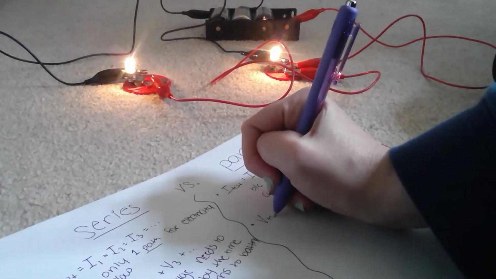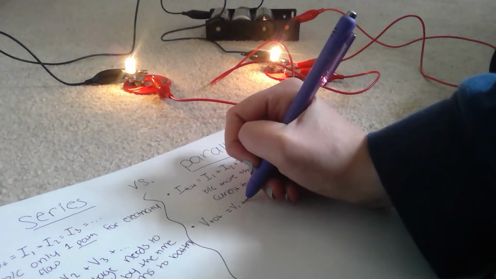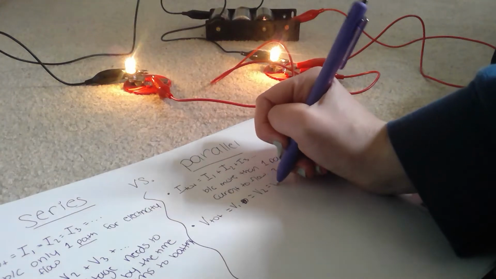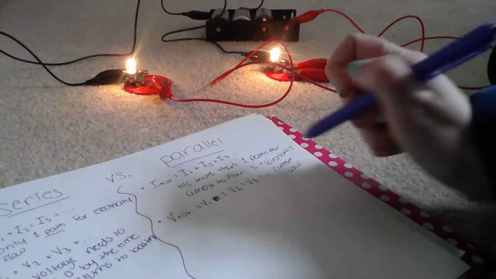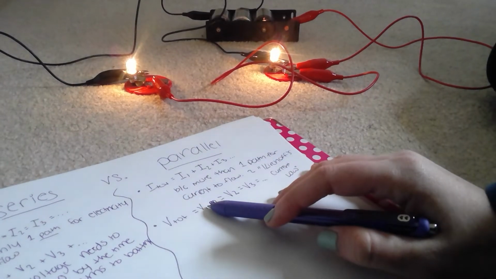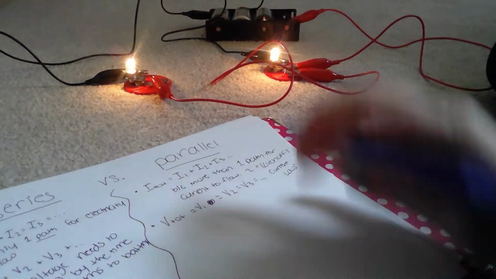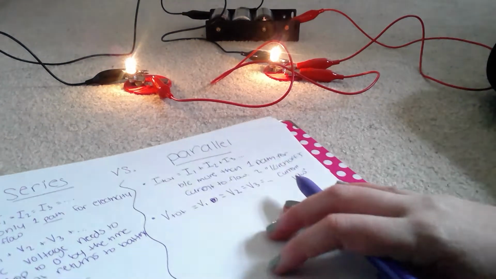So the total voltage is going to be the same. It's kind of the opposite of a series circuit. So V1 equals V2, which equals V3, which equals however many points in the circuit we have. This is the first light bulb, for example, V1, and the second, V2. So series and parallel are inverses of each other in that sense.